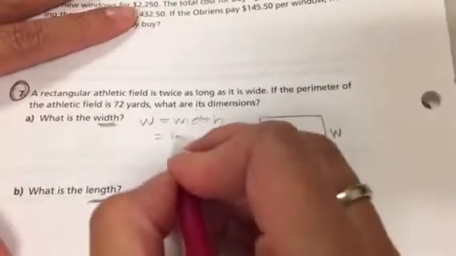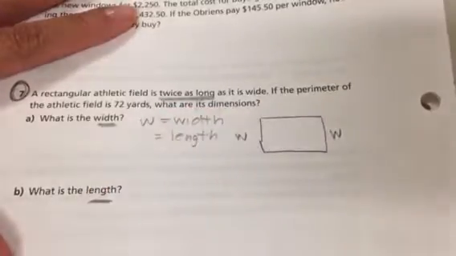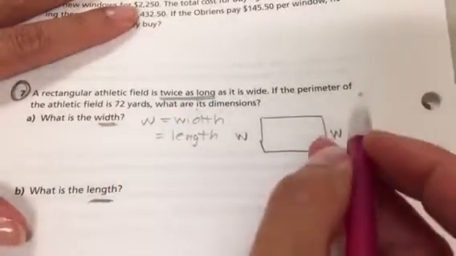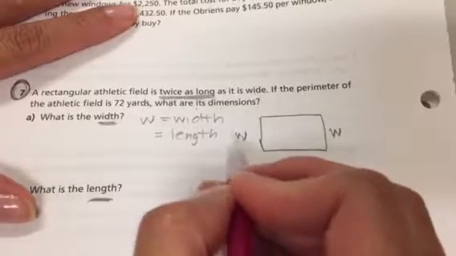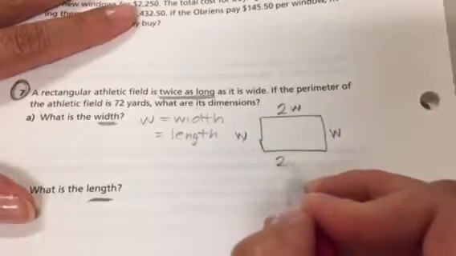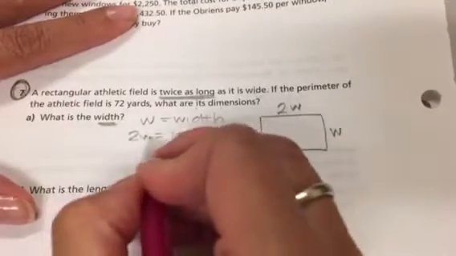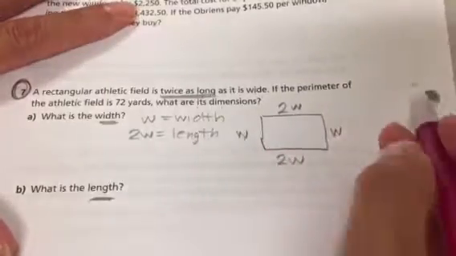Okay, I also need to know the length, and what they told me is twice as long as it is wide. So I would have to do 2 times this to get the length. So 2 times W is 2W. So I'm going to write that down. That's my length. So then they start to talk about the perimeter.